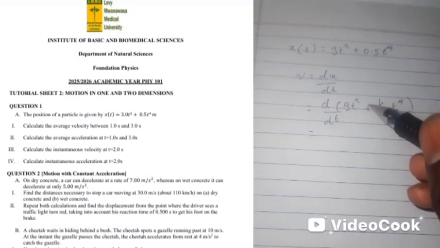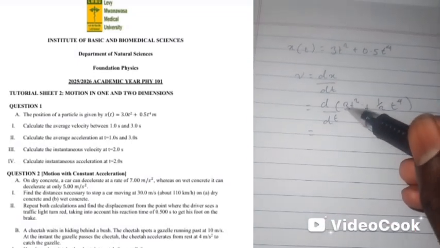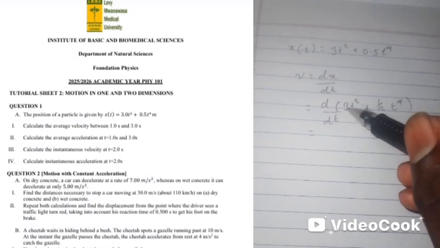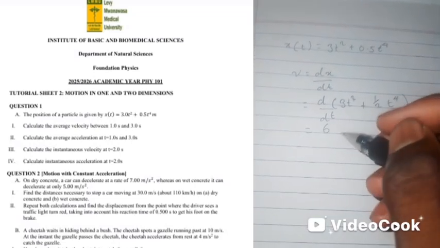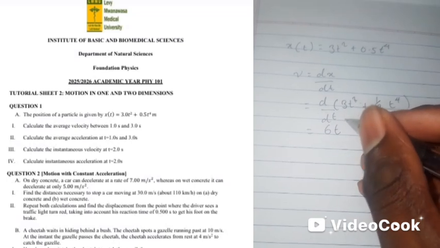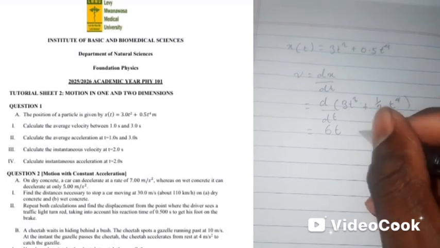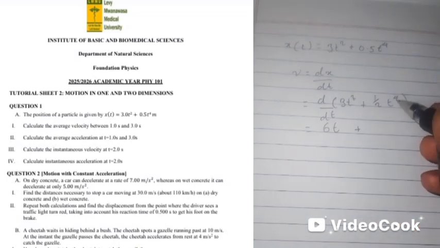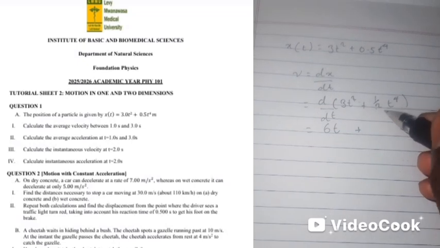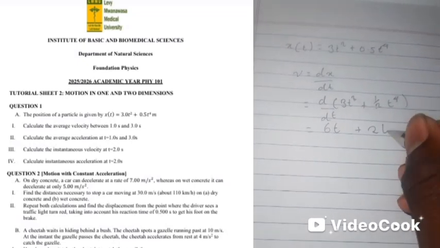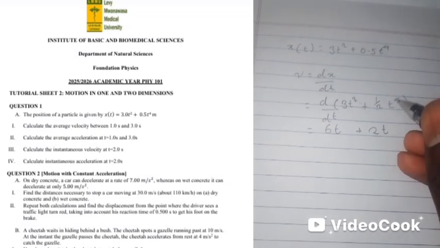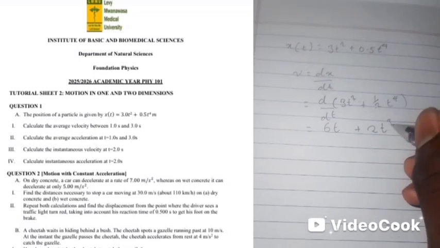In order to differentiate, we multiply the power by the coefficient. So that's 2 multiplied by 3, which is a 6. And then we reduce the power by 1, 2 minus 1 is a 1, so we don't show that. Here we do the same: 4 multiplied by 1 over 2 is 2, because half of 4 is 2. Then t raised to the power of 4 minus 1, which is 3.